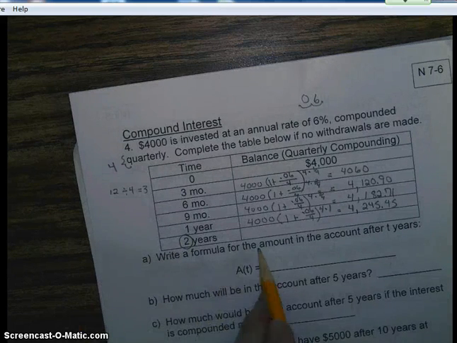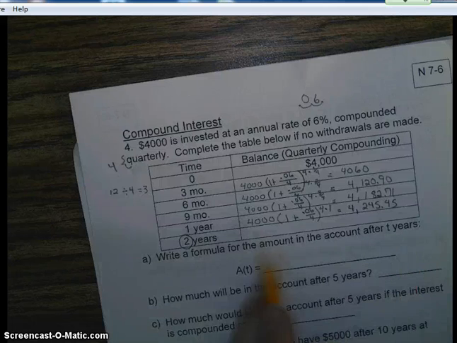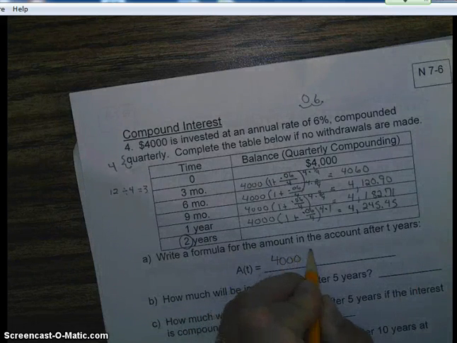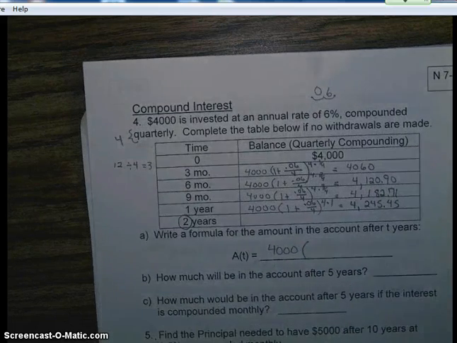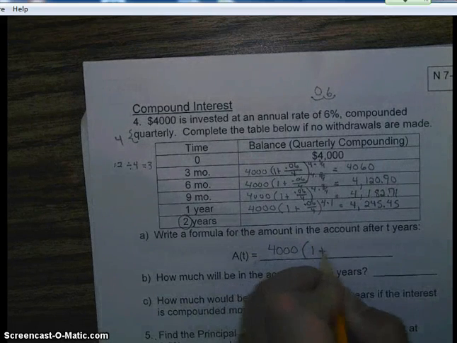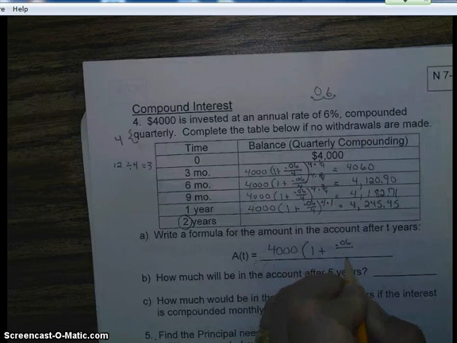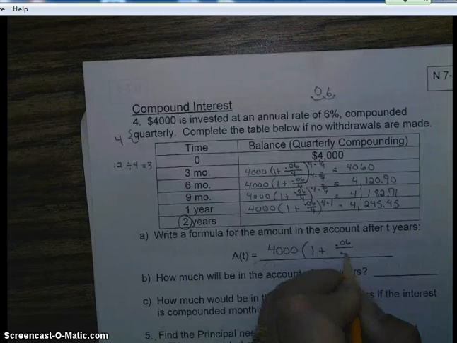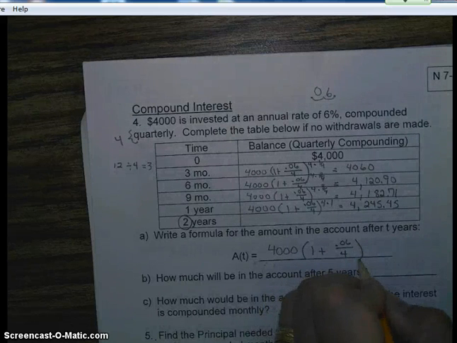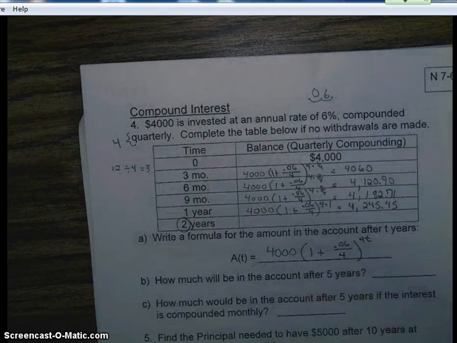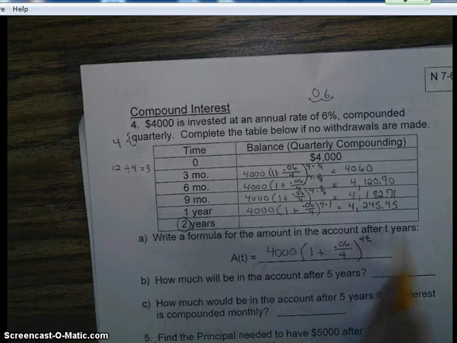Write a formula for the amount in the account after t years. Well, we have the formula right here. We got 4,000, our initial value, our principal, times 1 plus our rate, divided by the number of times compounded in a year. So 4, raised to the 4, that's the number of times compounded yearly, times t. And remember, t is in years. This time it has to be in years.